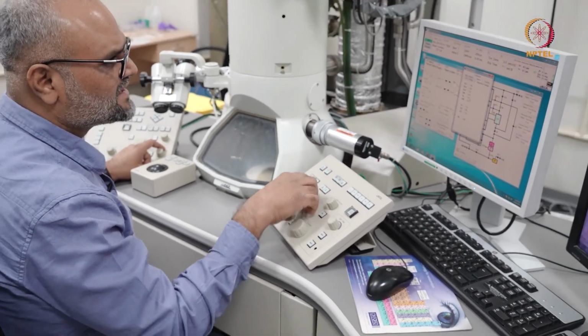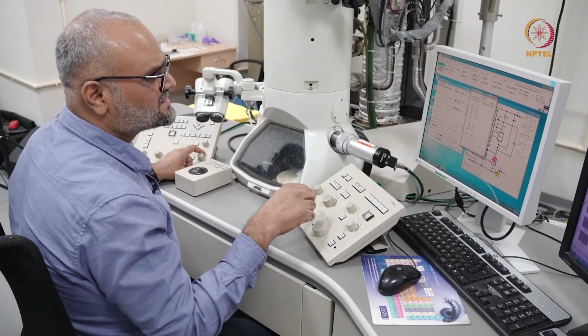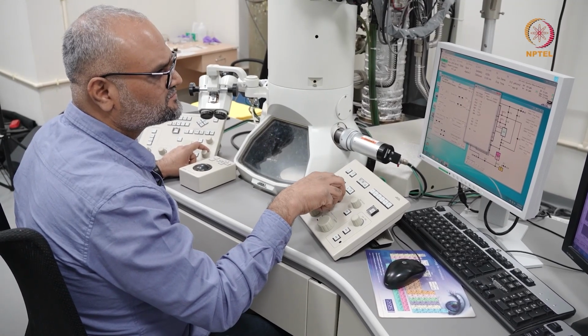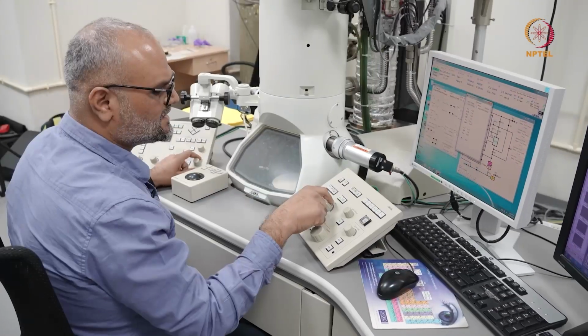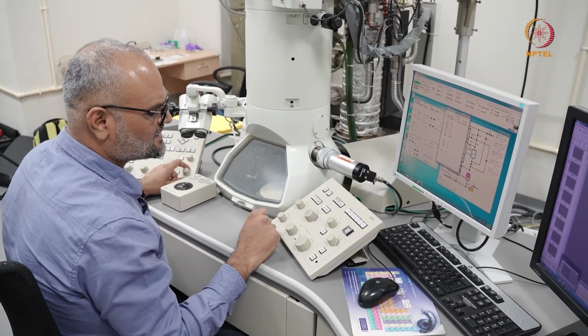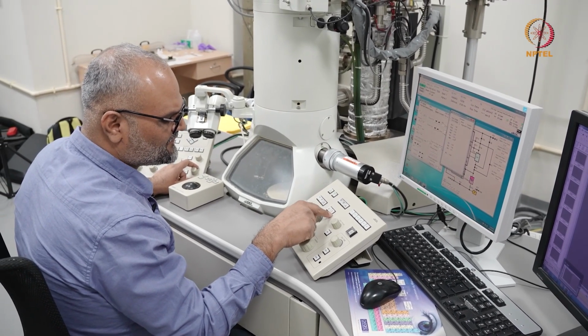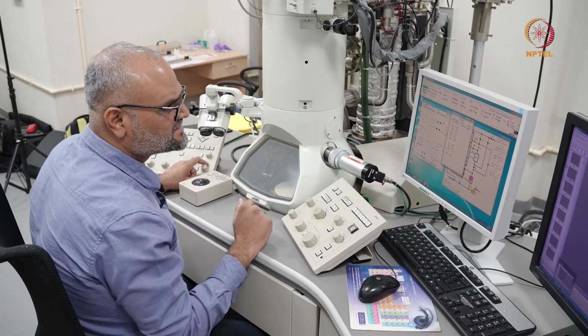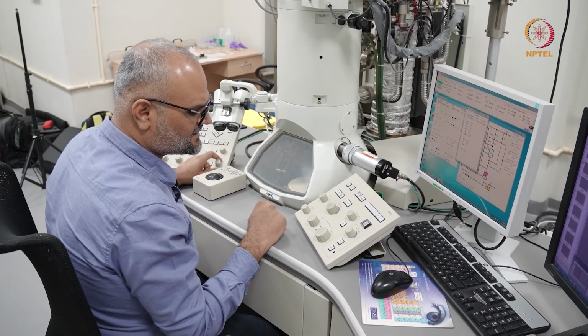I have the magnification knob here. When I turn the magnification knob, I can choose the field of view that I'm actually checking. Or if I'm in the diffraction mode, by changing the magnification knob, I change the camera length.